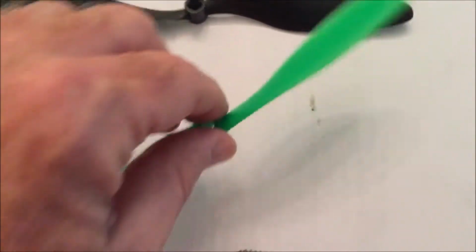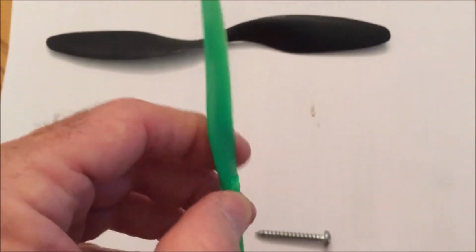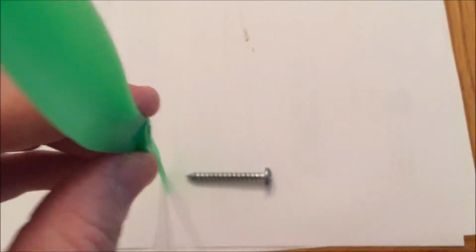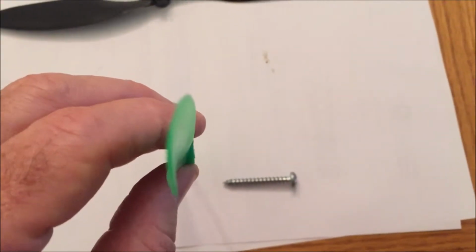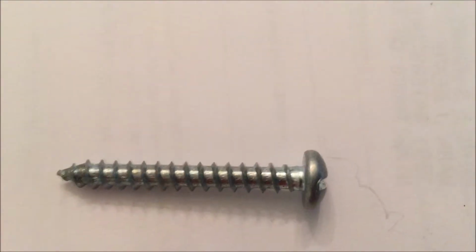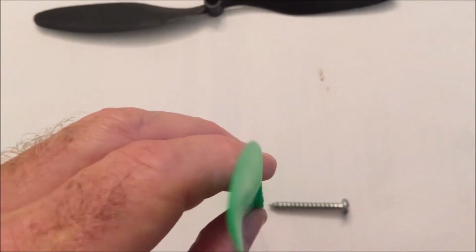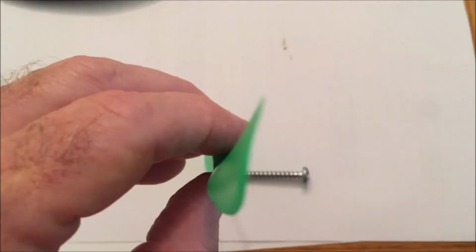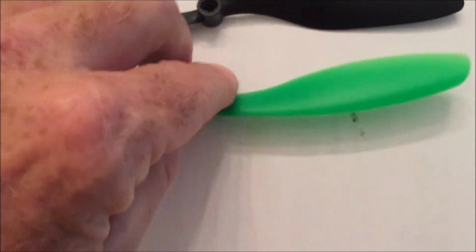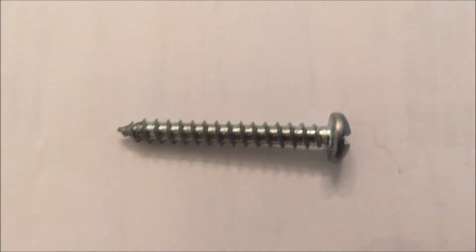Now let's look at the green propeller. We put the front of the propeller facing the same direction as the front of the screw, and we see that the twist on this propeller is the reverse of the screw. So it is a reverse propeller. It's also a counterclockwise left-hand propeller, according to the standard convention that has been used for hundreds of years.